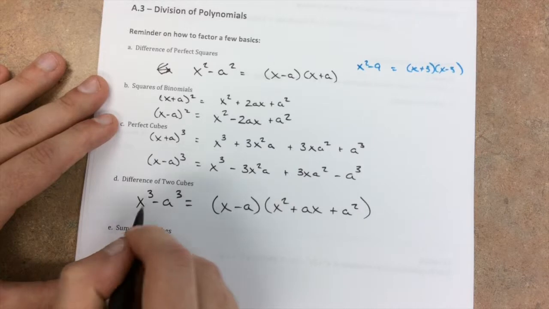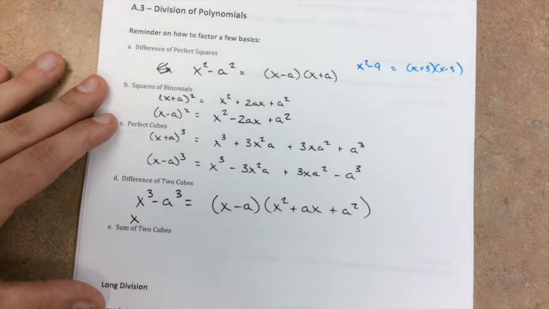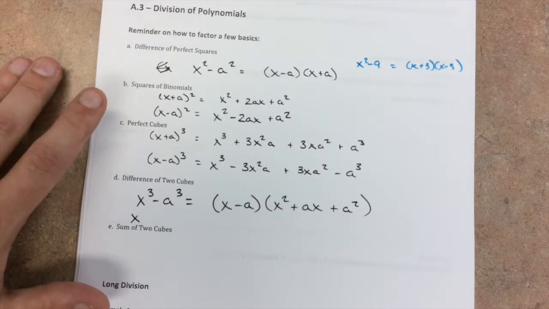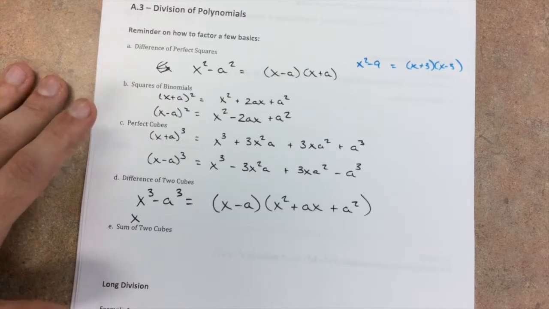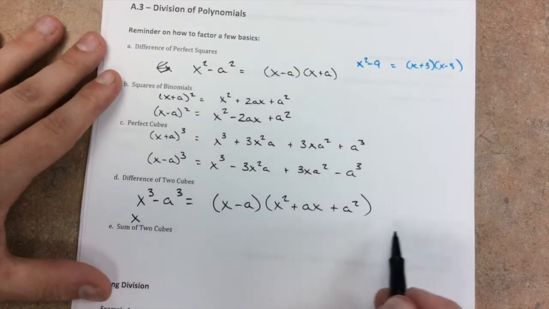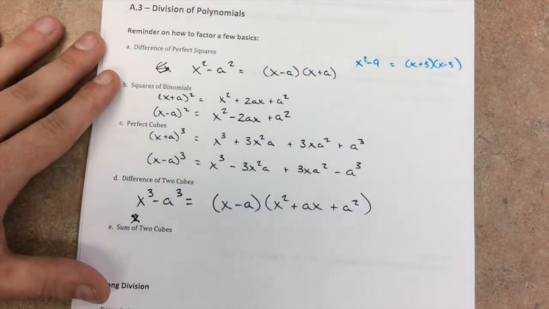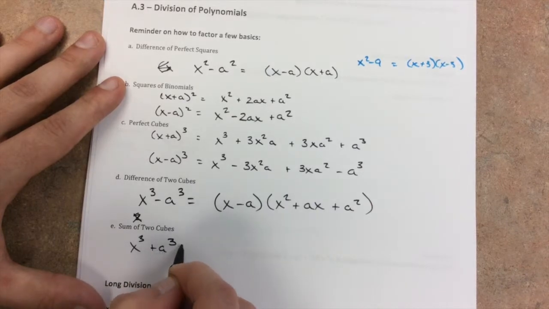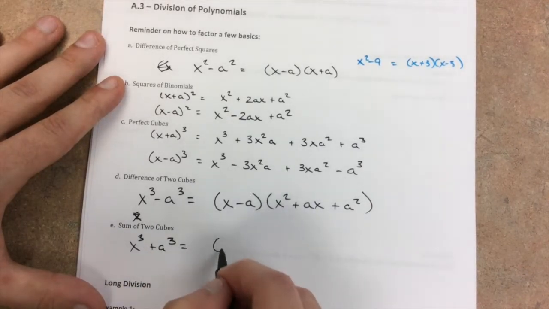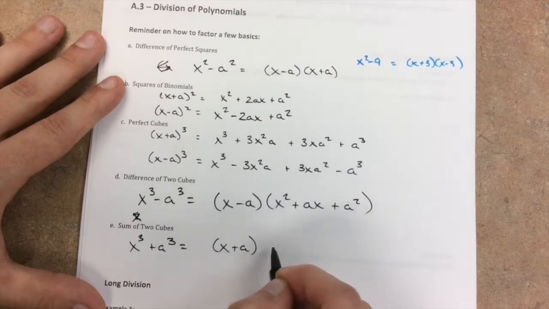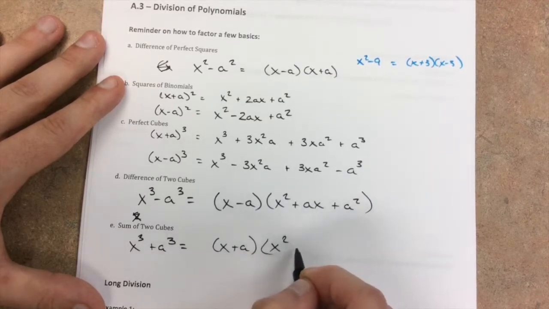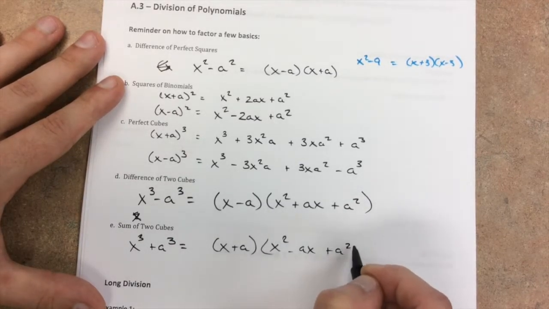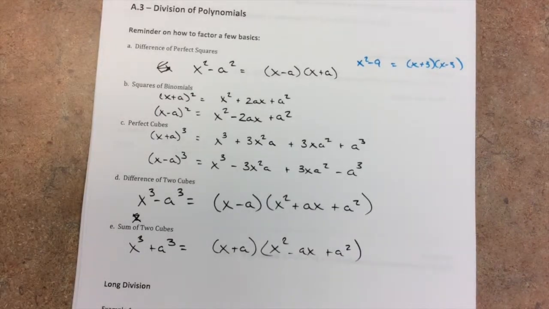Product of the two, change the sign. Last up, sum of two cubes. So we have x cubed plus a cubed, which would be, first write it without the cube. So x plus a, then x squared, product of the two, change the sign. So minus ax plus a squared. Those are our factoring bits.